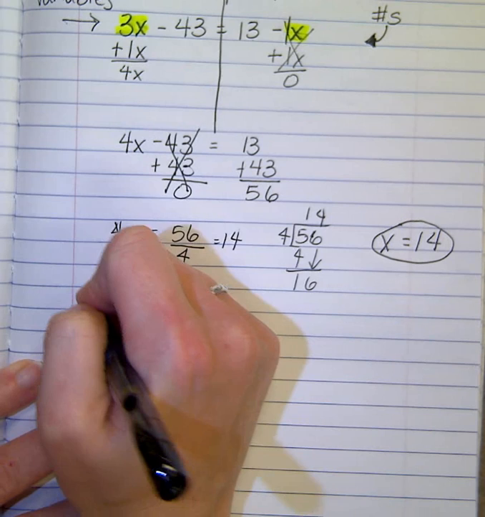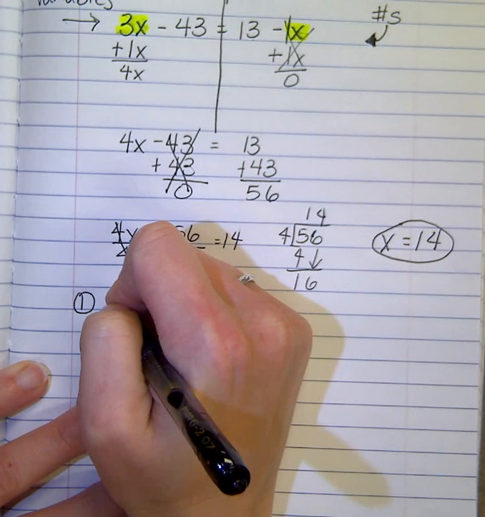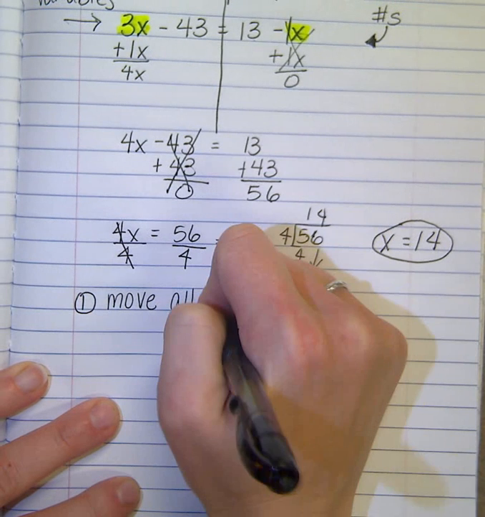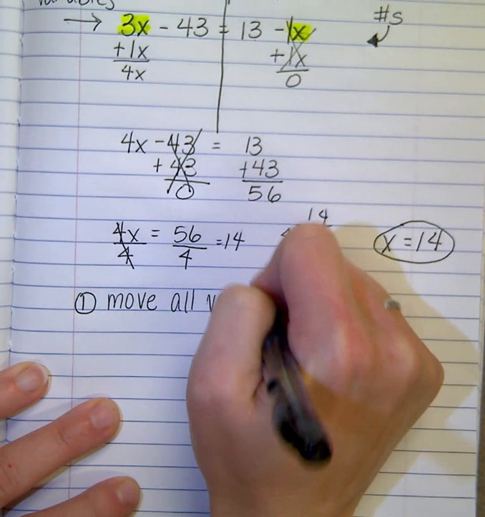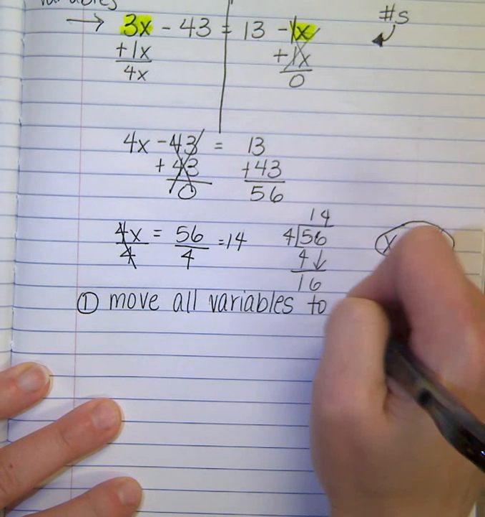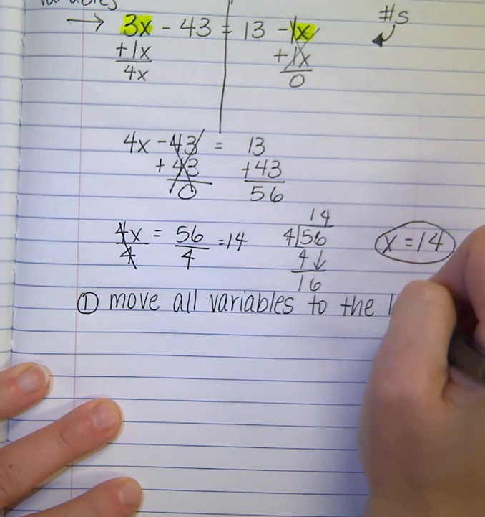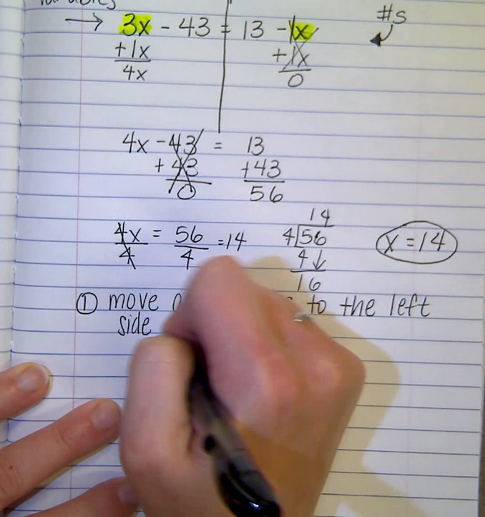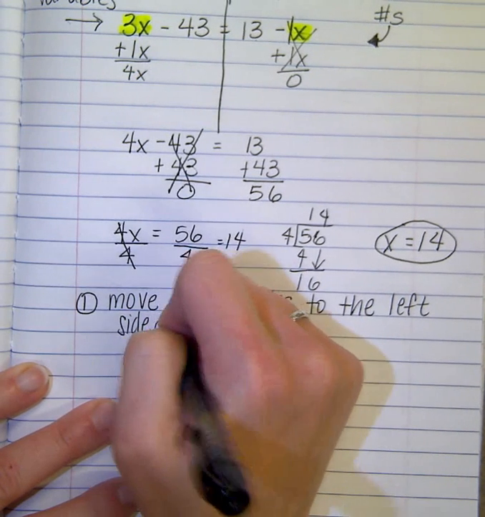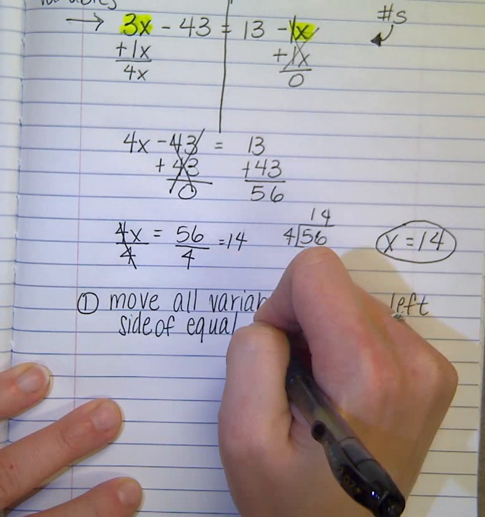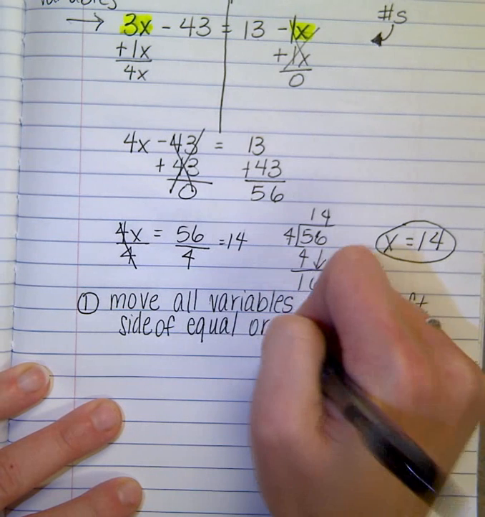So let's go ahead and write down our steps. Move all variables to the left side of equal or inequality sign.